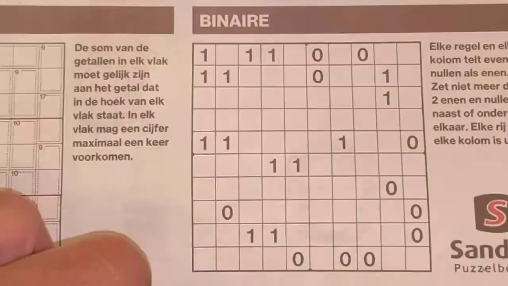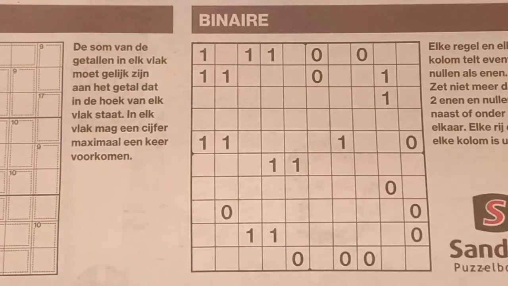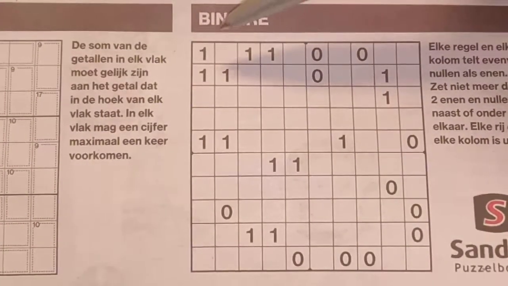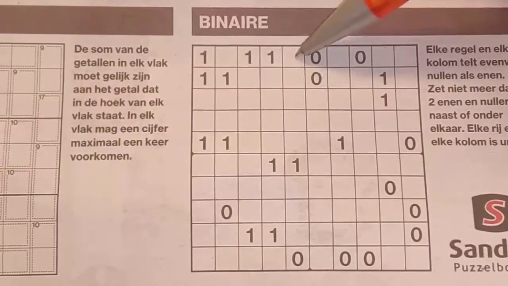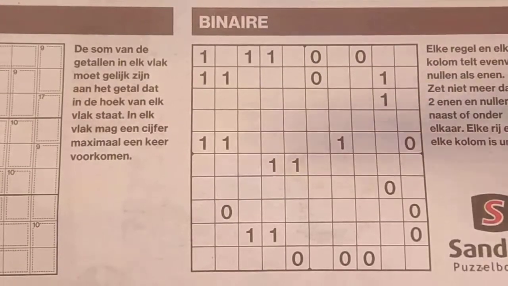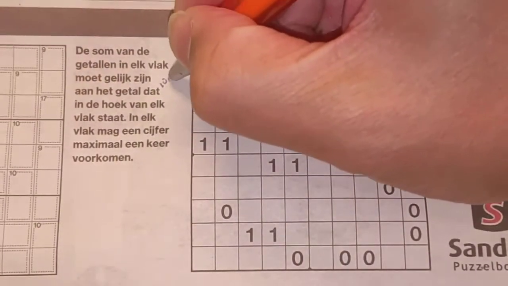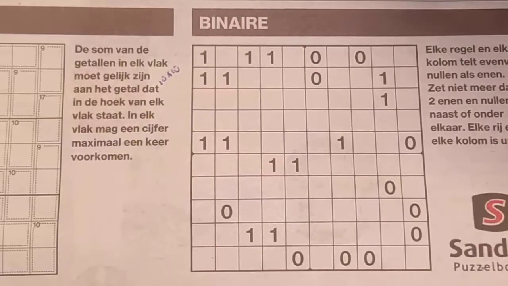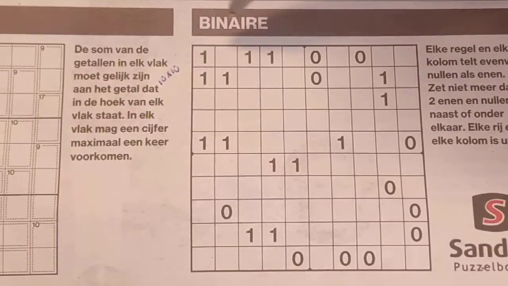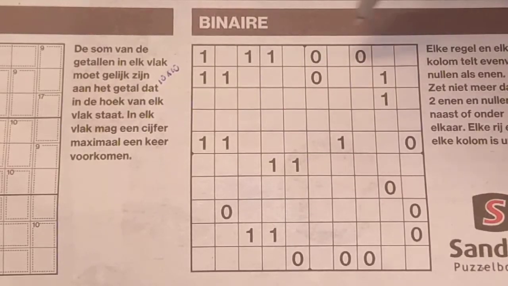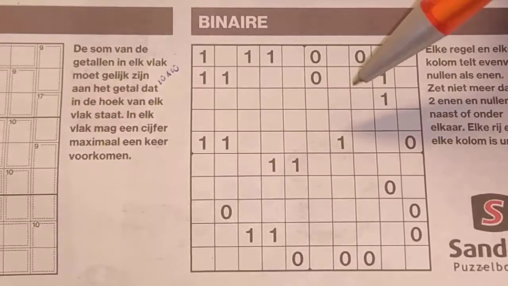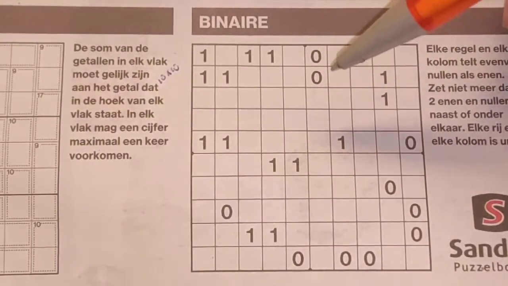This regular Sudoku, binary Sudoku, is a 10 by 10 binary Sudoku. That means 5 ones and 5 O's are needed in a row or in a column.